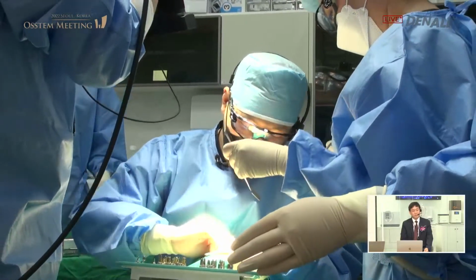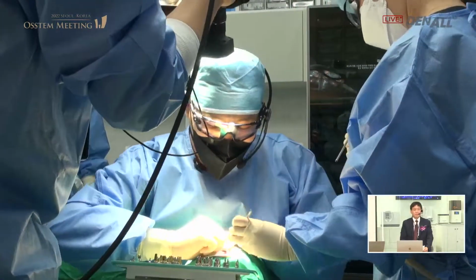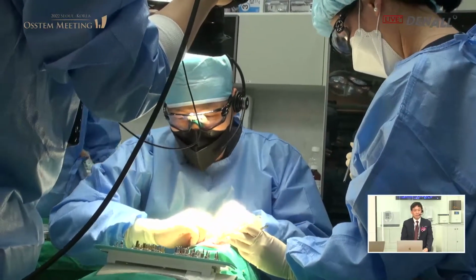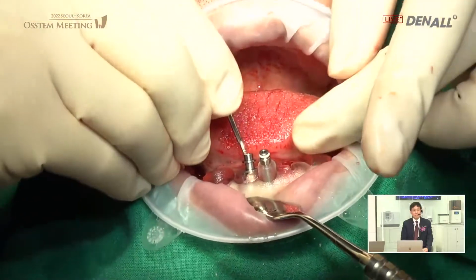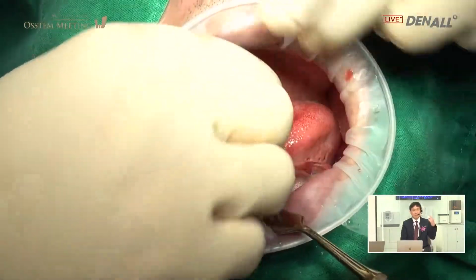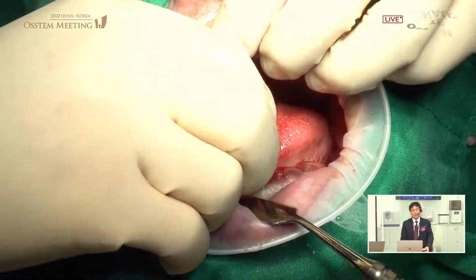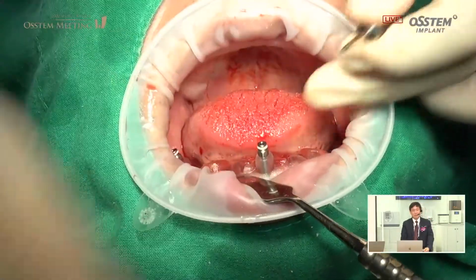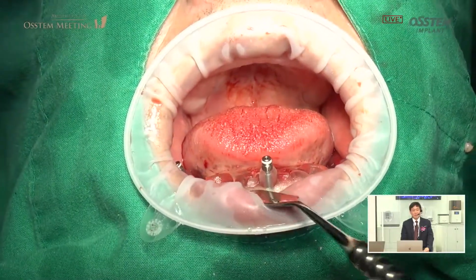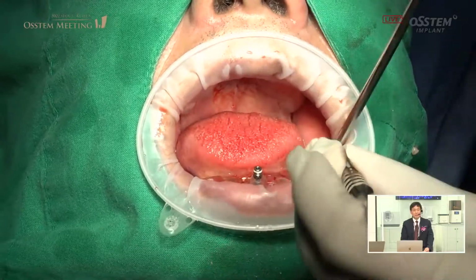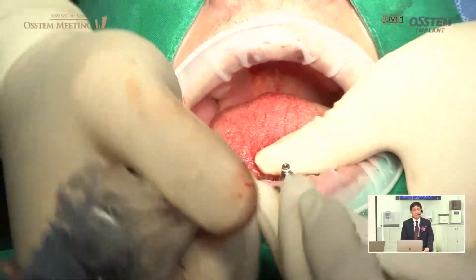On the anterior area, the implant anchors which were used for fixation will be removed. Anchor screw, I'm going to remove the anchor screws.